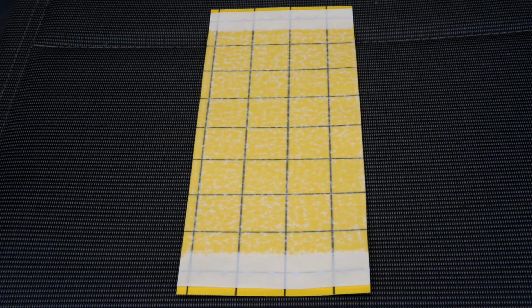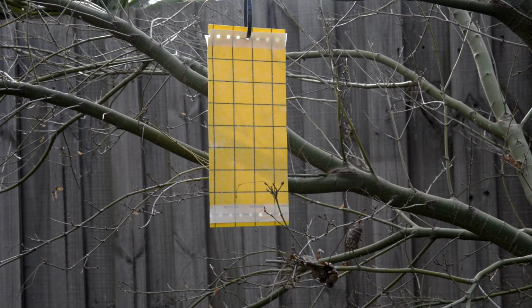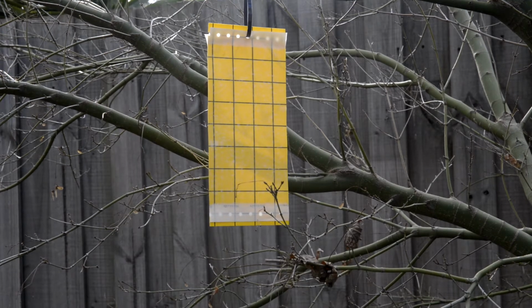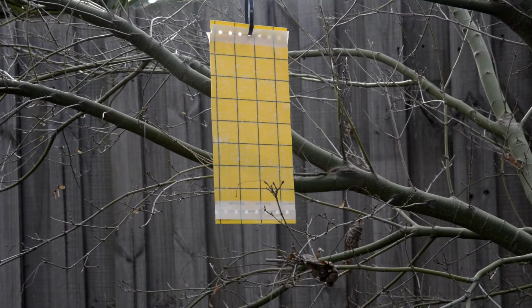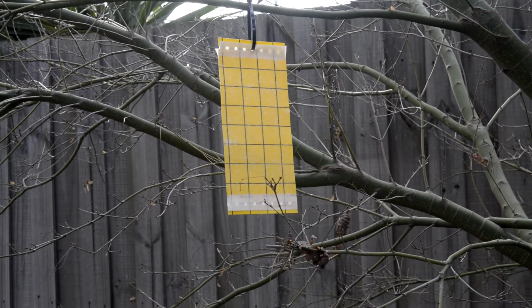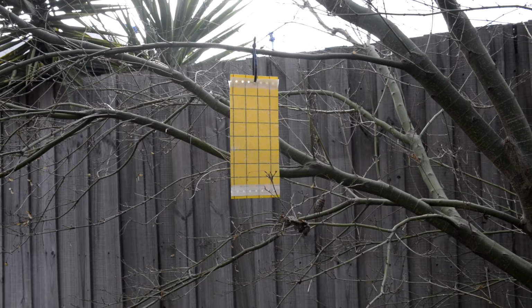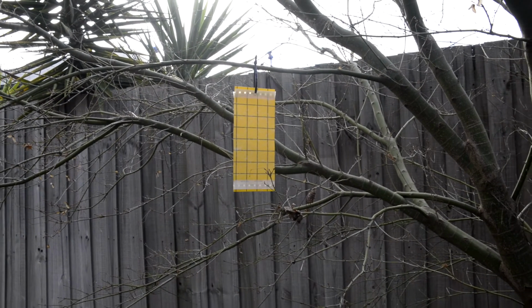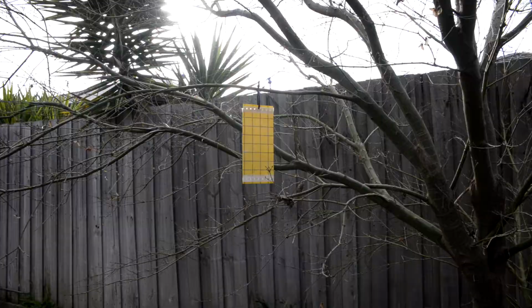So the concept is fairly simple. You'll hang your yellow sticky trap up into the canopy of your crop, your tree or whatever you'd like to survey. It will sit there and basically trap insects as they're flying past or as they are attracted to the yellow card. And that's basic.